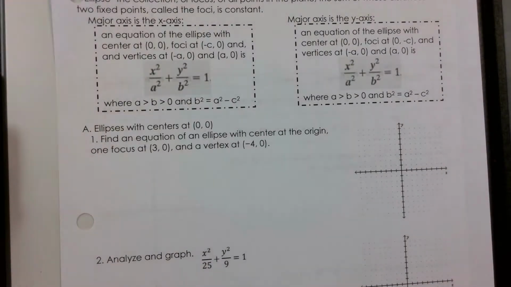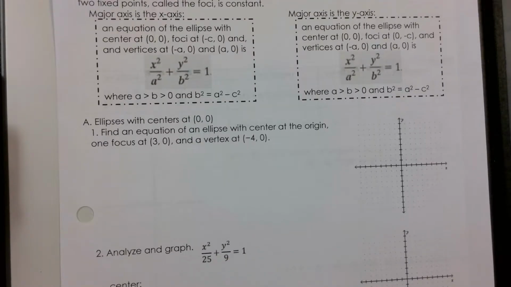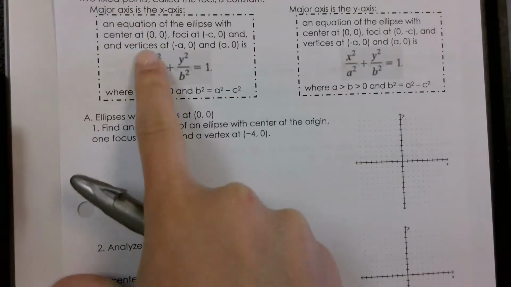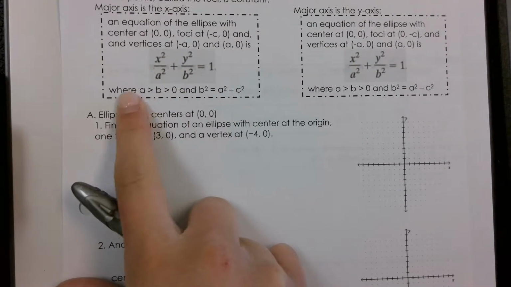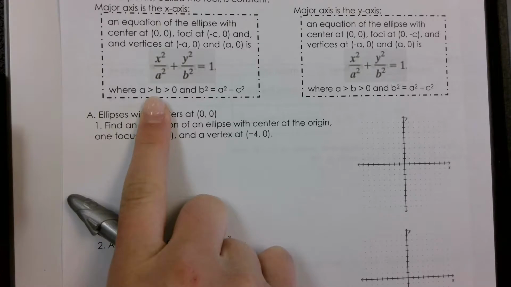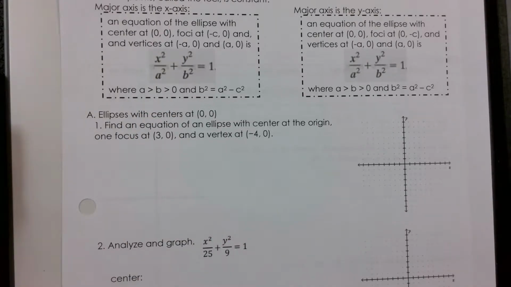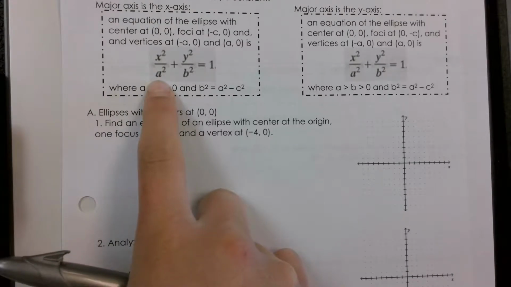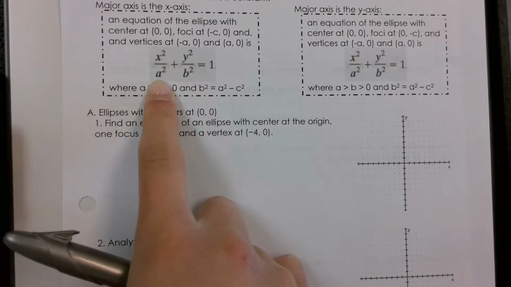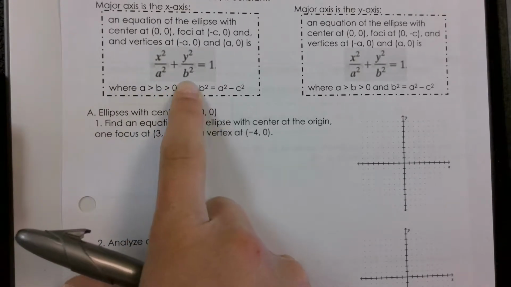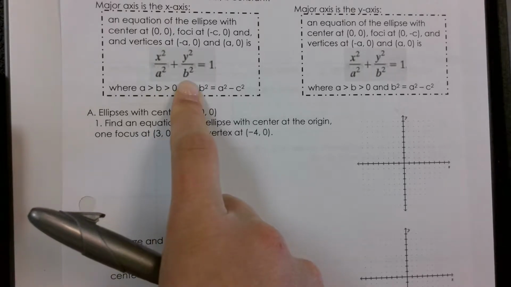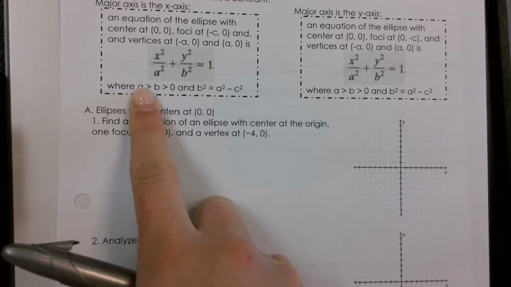Today we're going to look at ellipses, which is basically a circle. It's just not the same distance in each direction. So your formula is a little bit different. You're still going to have x squared plus y squared, but then you're going to have numbers on the bottom of your fractions. And those numbers just tell you how far out to go in each direction. So like if you had 25 under here, then you would go 5 in each direction on your x-axis. If you had 9 under your y, you would go 3 in each direction on your y-axis. That's all that this is telling you there.